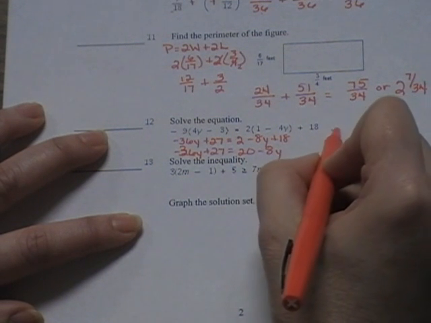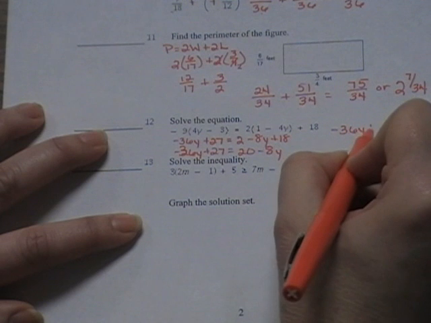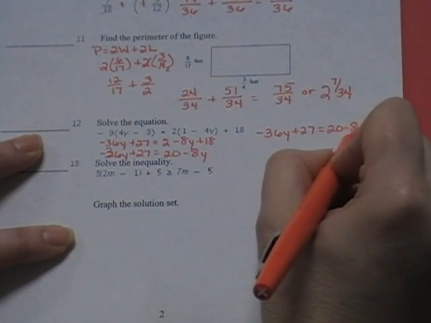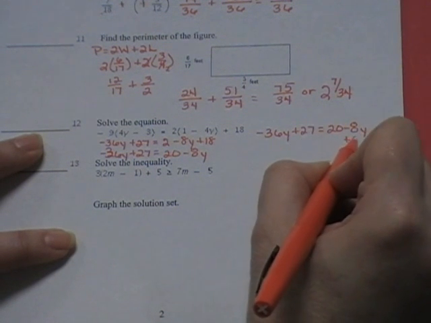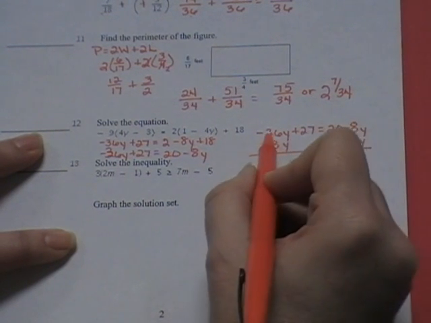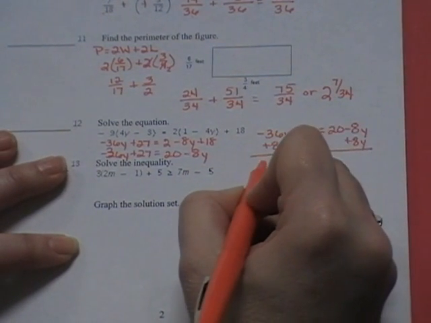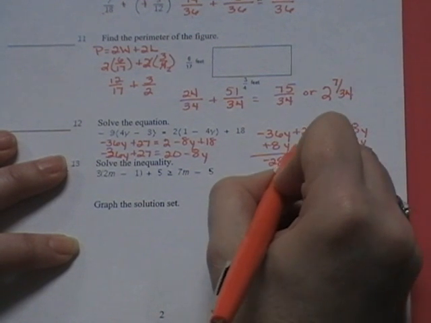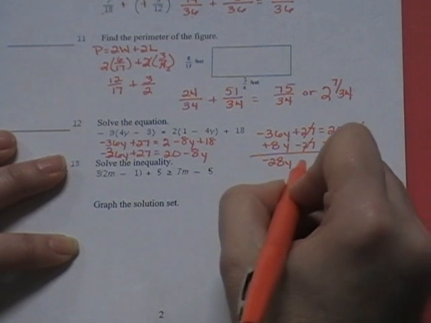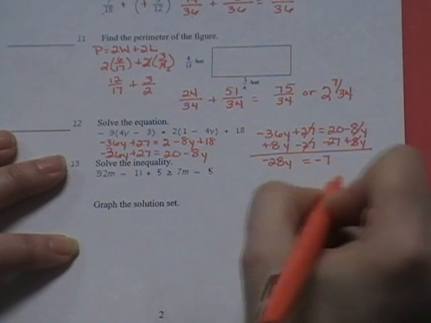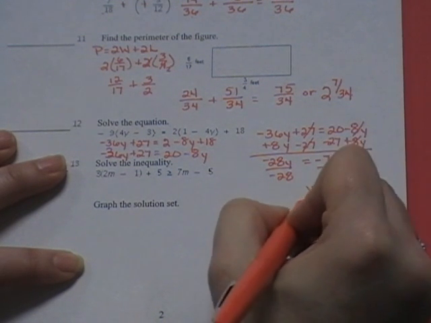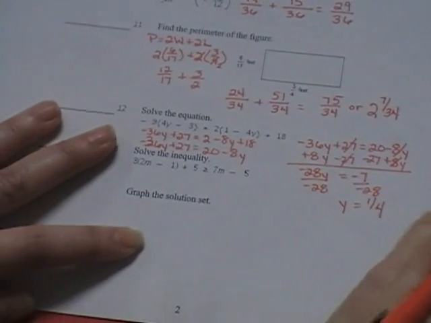I'm going to copy this over here so that you can see negative 36y plus 27 is equal to 20 minus 8y. Now I'm going to move my negative 8y by adding 8y to both sides. Negative 36y plus 8y is negative 28y. I'm going to subtract 27 so that this side cancels, and subtract 27, and I will have negative 7 left. When I divide by negative 28, y is equal to 1/4.